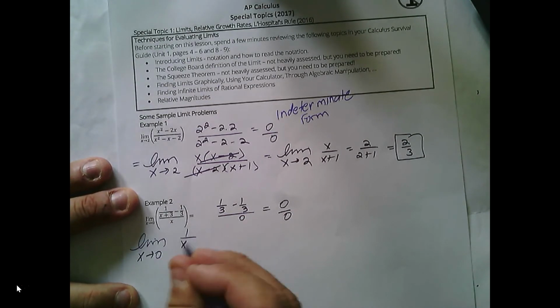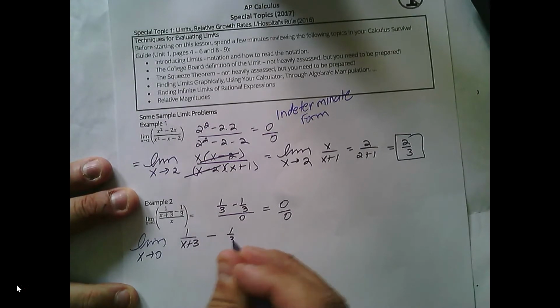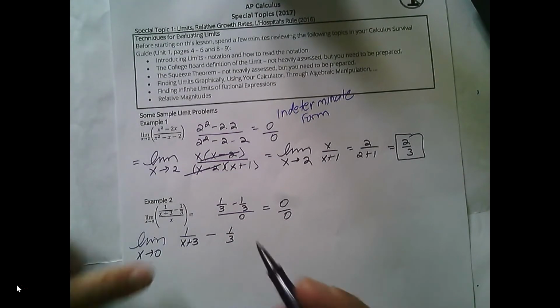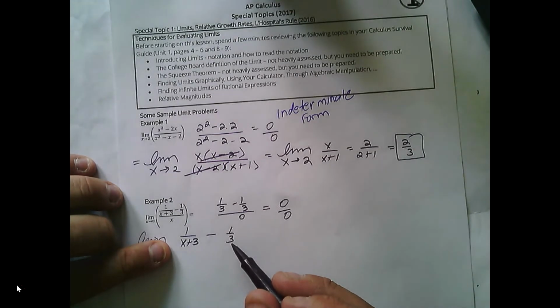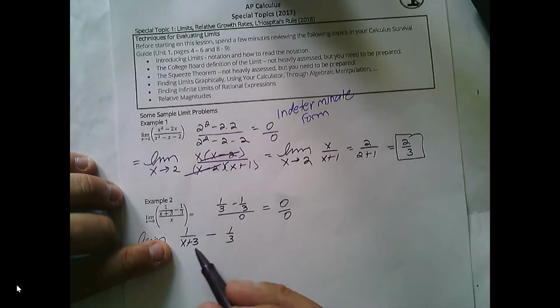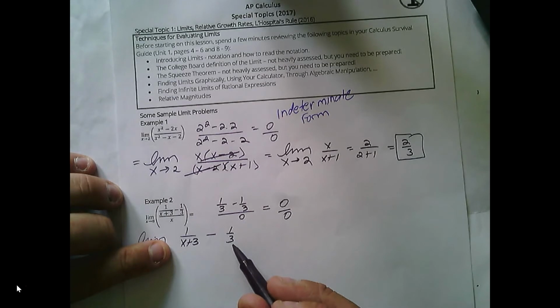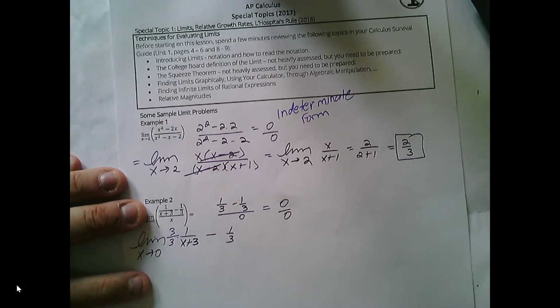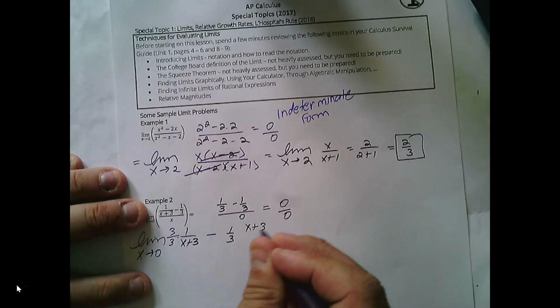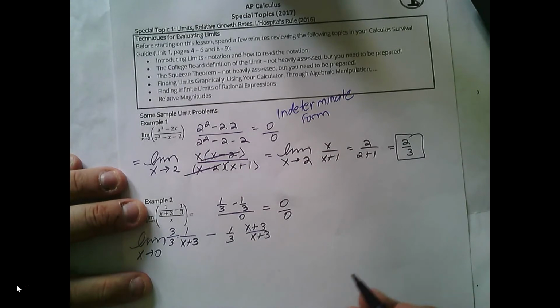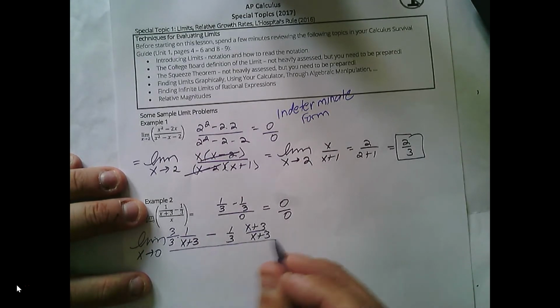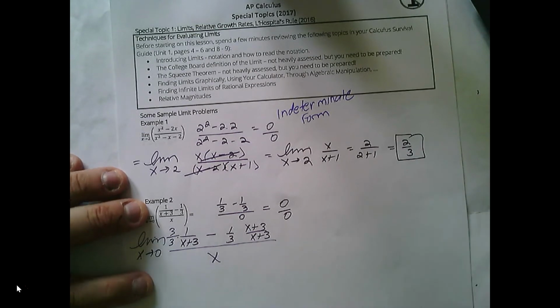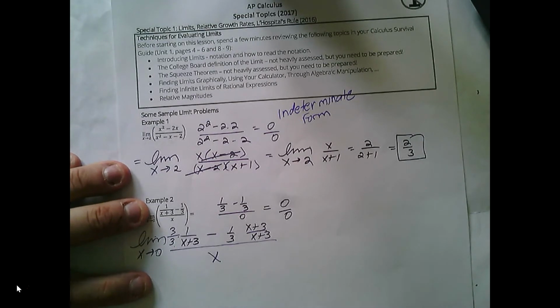When I see the 1 over x plus 3 minus 1 over 3, what I'm thinking about doing is getting a common denominator. My common denominator has to have x plus 3 and 3 as factors. So to make this happen, I'm going to multiply the first fraction by 3 over 3. I'm going to multiply the second fraction by x plus 3 over x plus 3. And both of those are legal. 3 over 3 is 1. x plus 3 over x plus 3 is also 1.